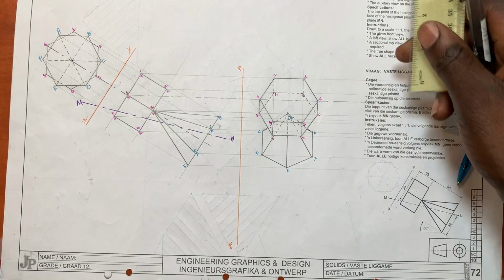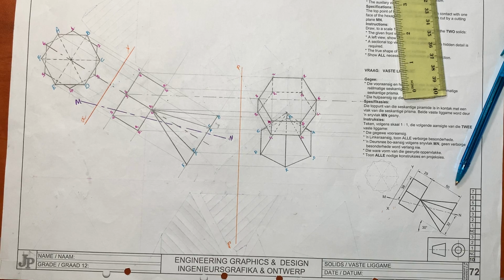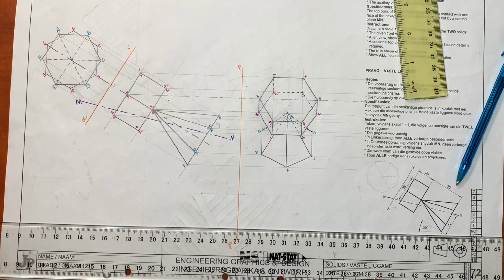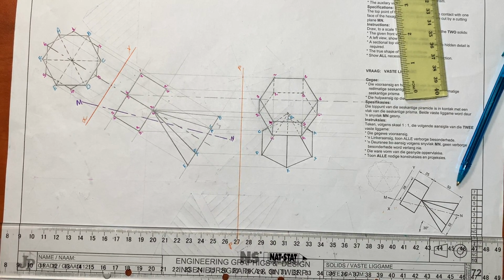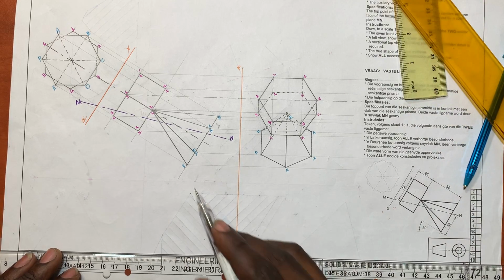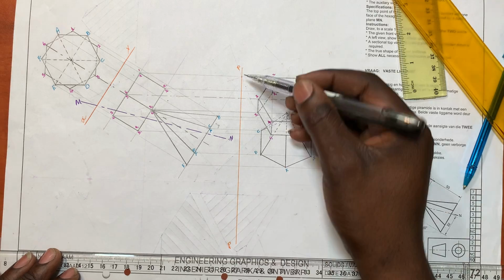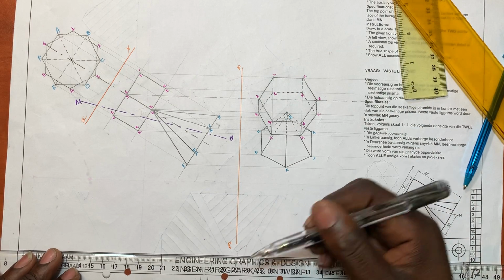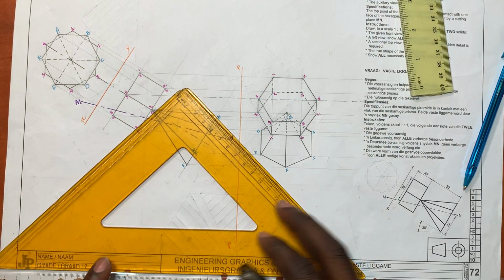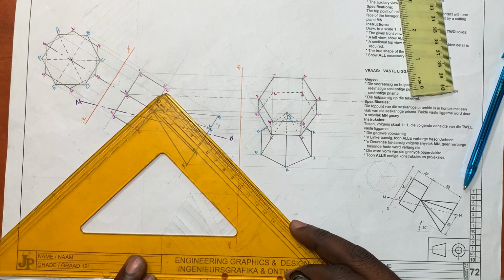Okay, that's it. So from there, I can bring back my T-square. Where's my 45? Then, where this line of point E collided with my picture plane vertical line, I can have a line of 45 degrees.